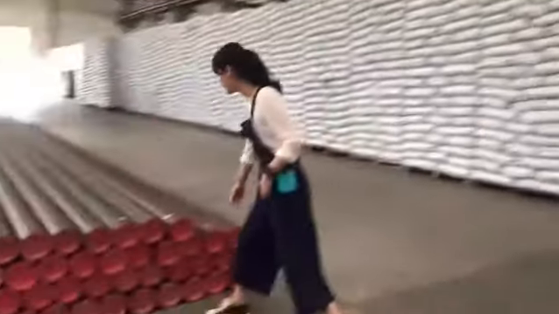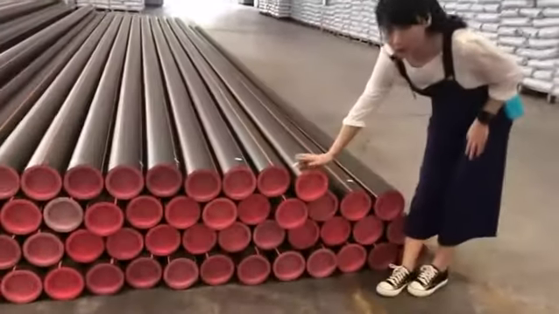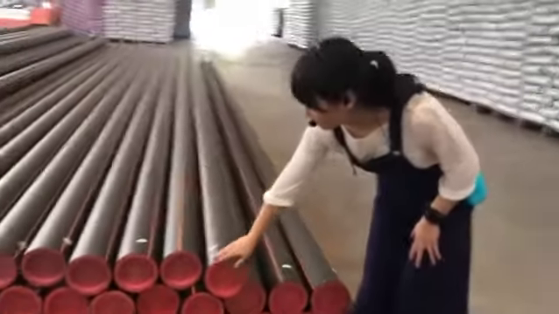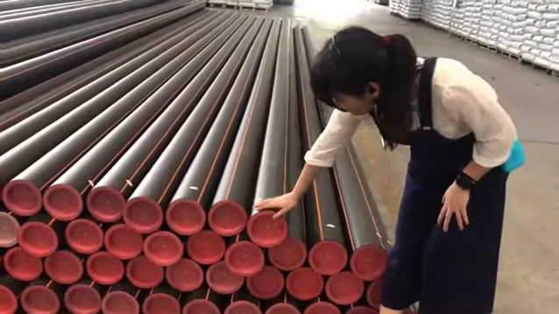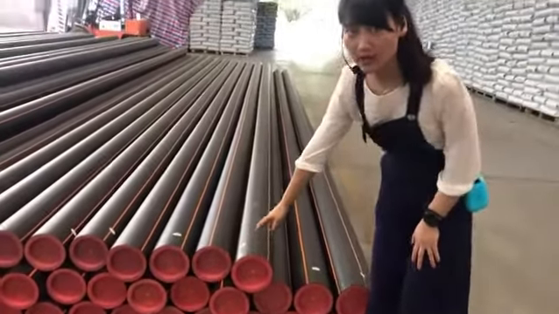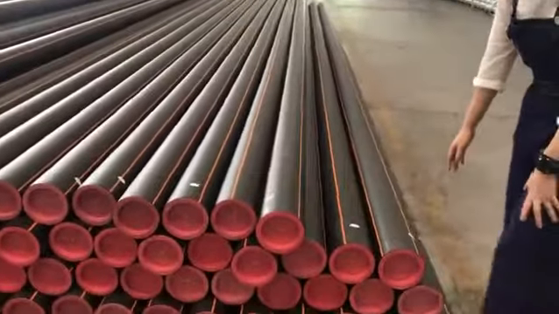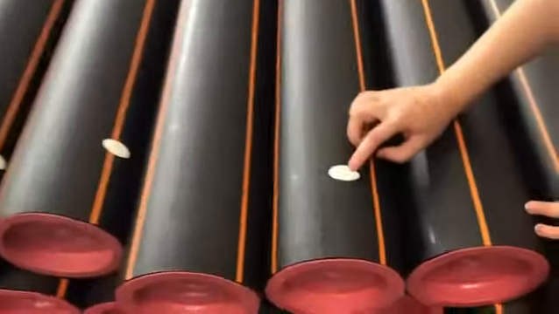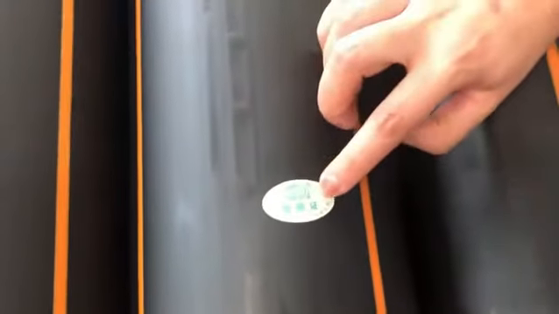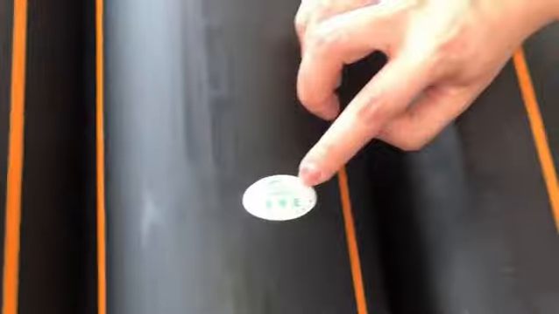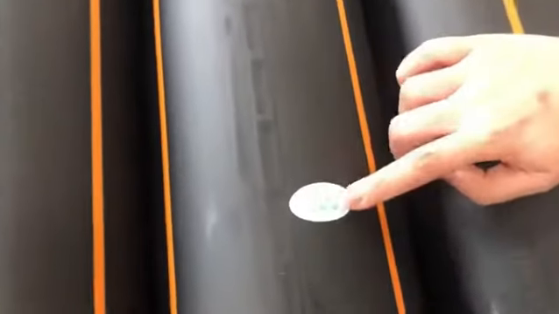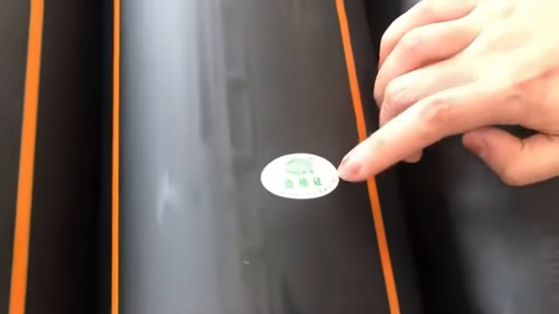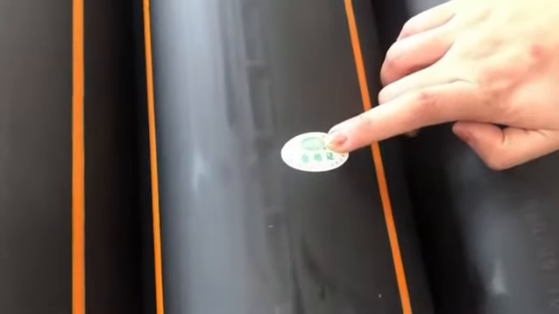Here we can see we have some finished goods. We put a cap on it to protect the inner side of the pipes so it will not get polluted. And we can see it is our certificate for quality. If our products pass the finished goods test, we will attach the green label on the surface of our pipes. This is our company's logo.